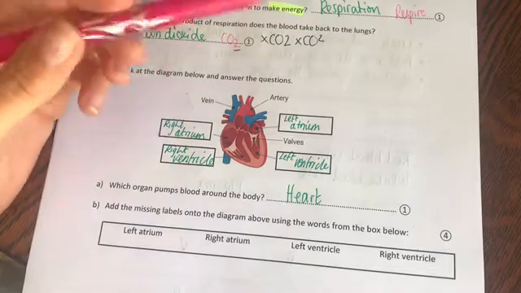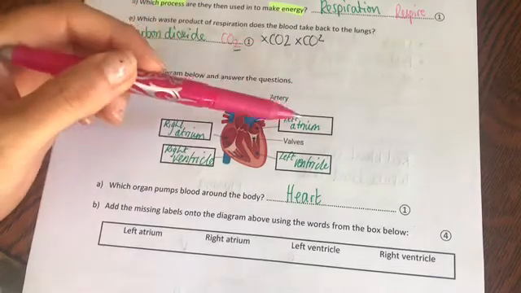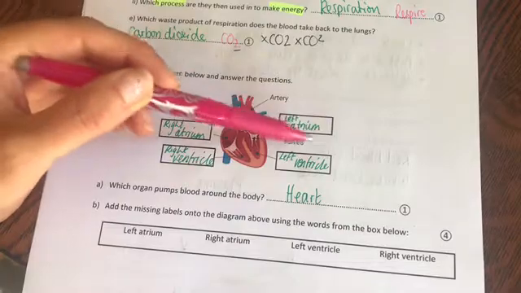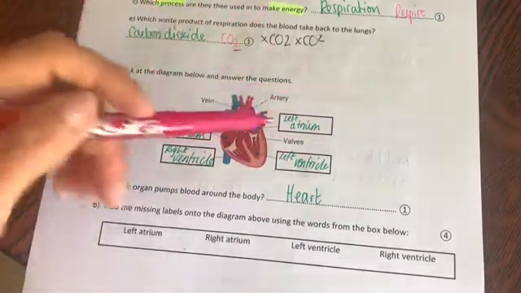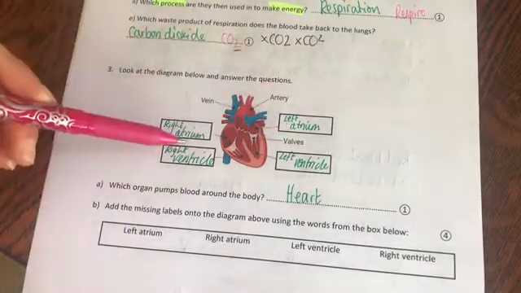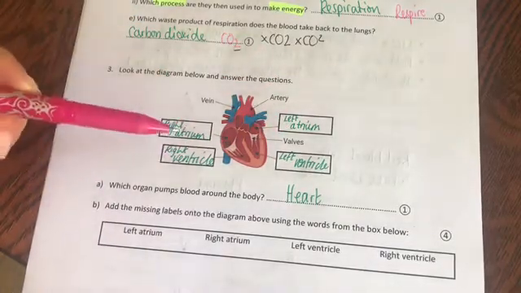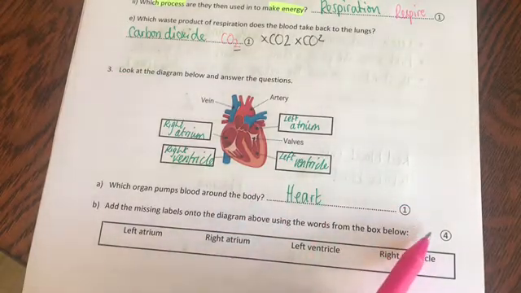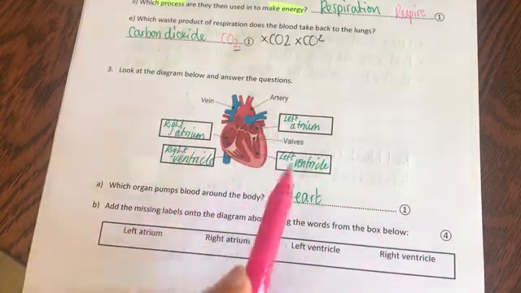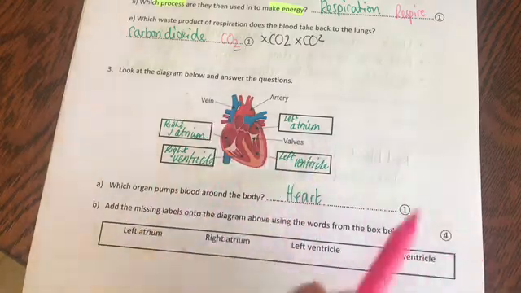So I will give you half a mark for each if you put the atrium at the top and the ventricle at the bottom. So if you've got left and right the wrong way round, but you've put the atrium and the ventricles the right way round, then you can have half a mark for each. So essentially you'd get 2 marks out of 4 if you got your left and right round the wrong way. If you got everything right, you'd get 4.